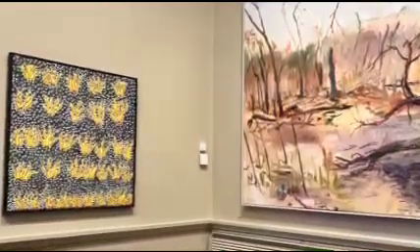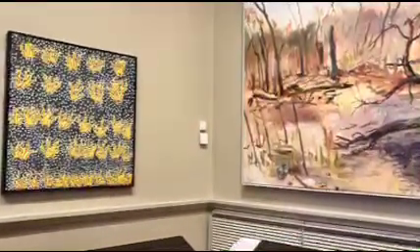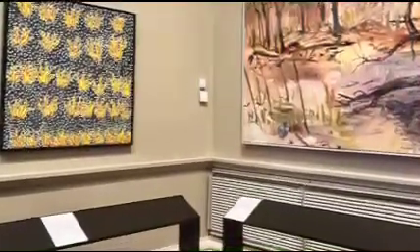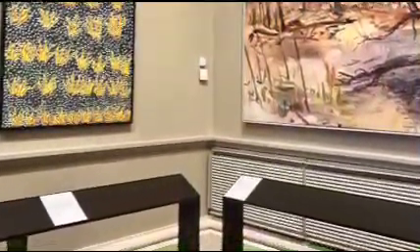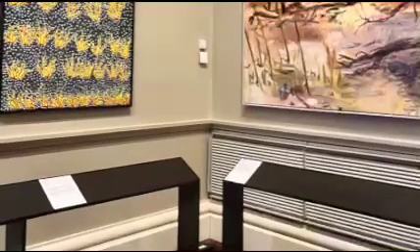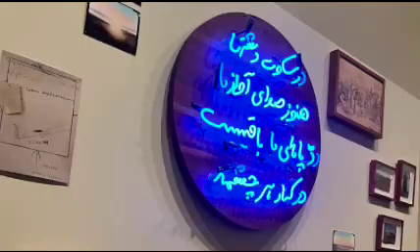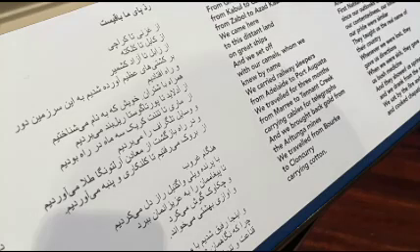This painting is one of my favorites. As you can see, there's two paintings in the picture. There's the Indigenous one on the left, and the one on the right is by a non-Indigenous artist, and they're actually the exact same event. And you can see in the placards they talk about that, and I think that's really interesting, having that contrast visualized.